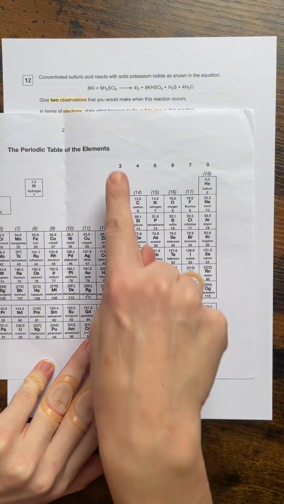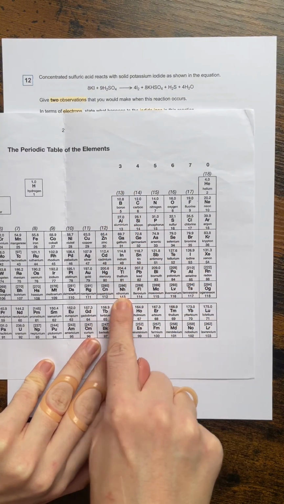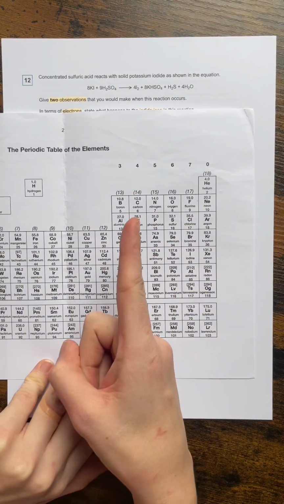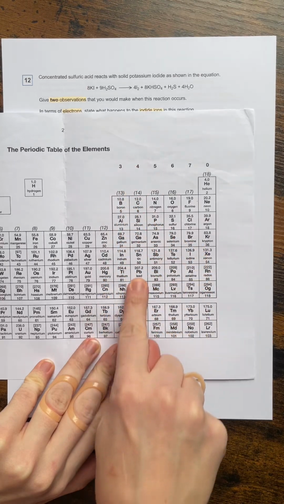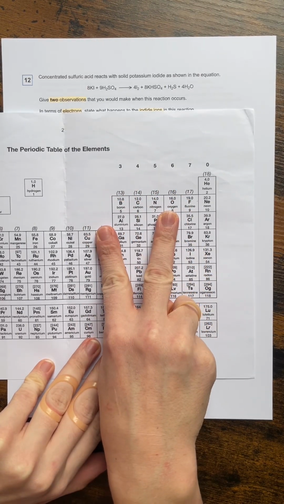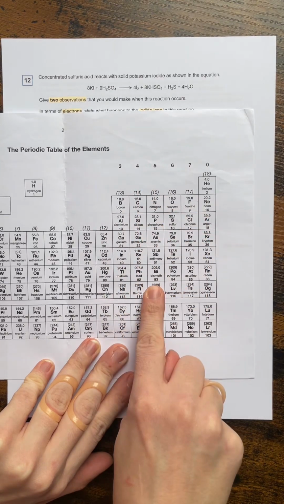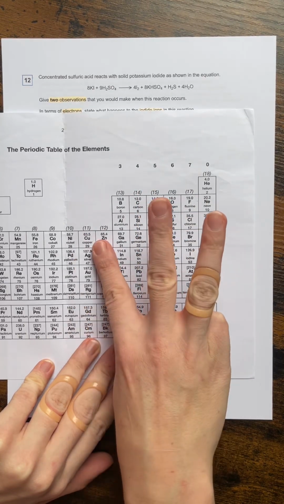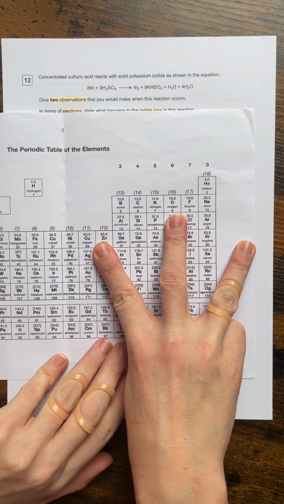So yeah, anything that's in group 3 will have 1 electron in a p orbital. In group 4, there will be 2 electrons, which will be singly occupying 2 of the orbitals. Everything in group 5 will have 3 p electrons, each singly occupying 1 of the p orbitals.